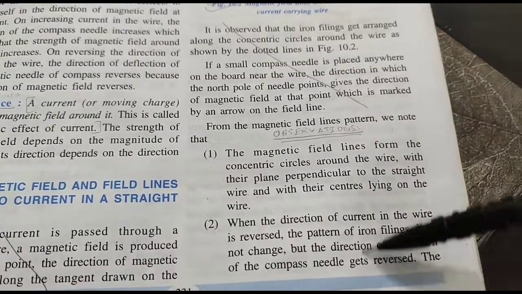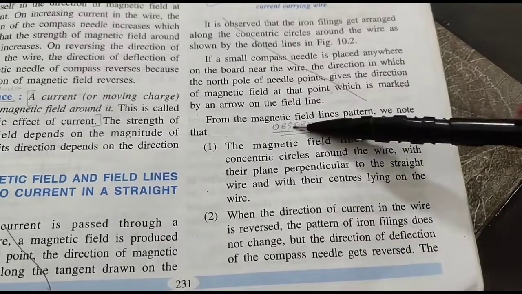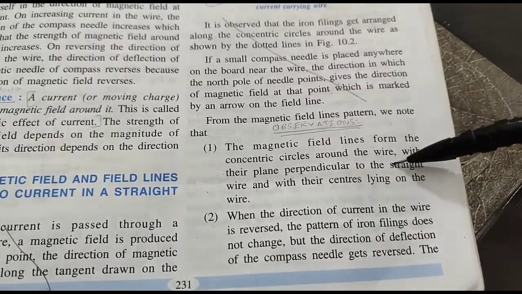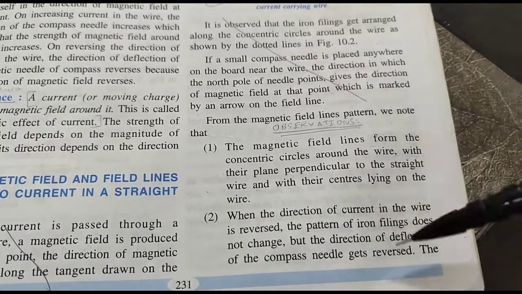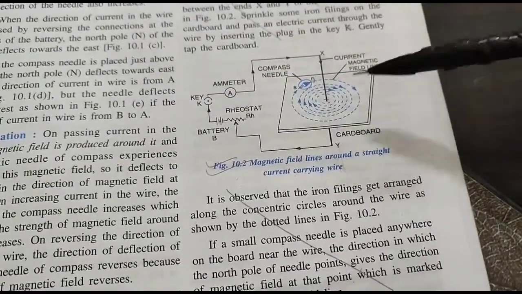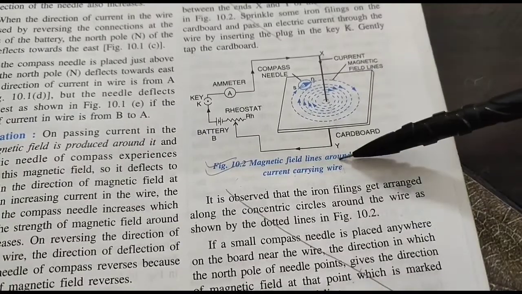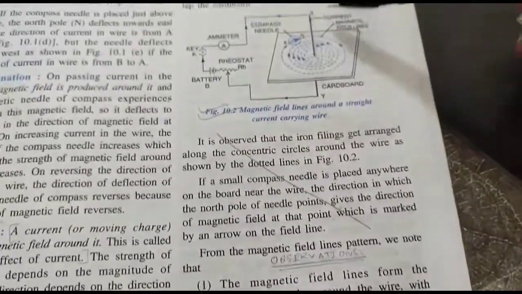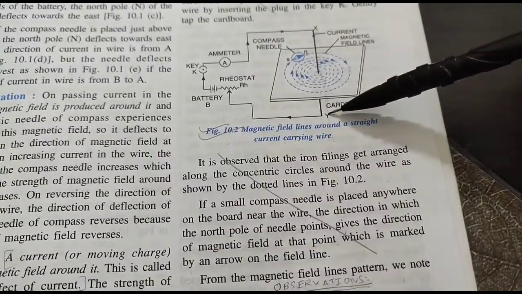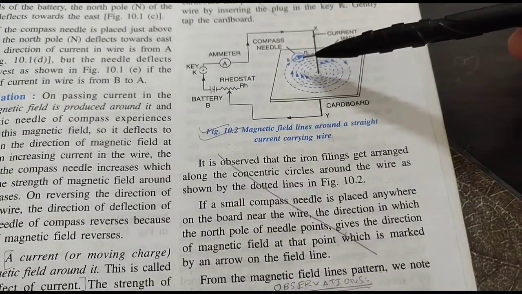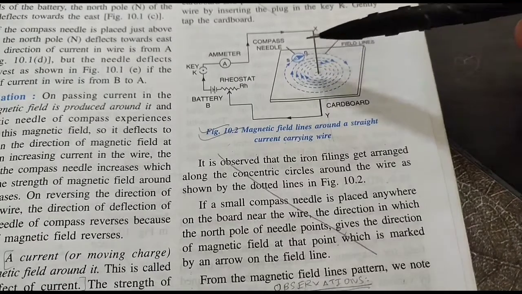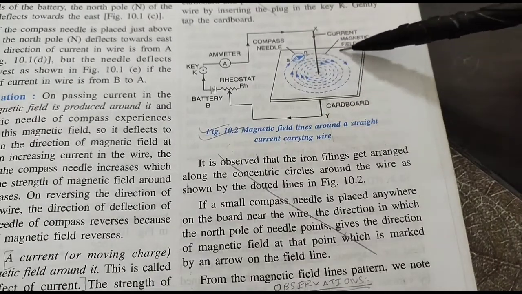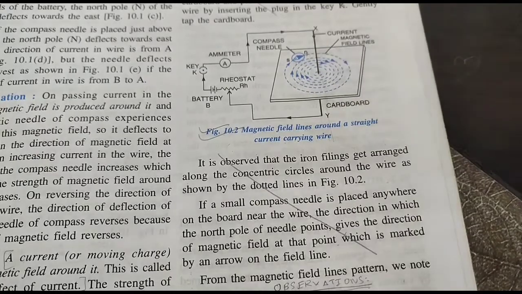Now, there are some observations which we need to learn. So give the heading observations here. First of all, the concentric circles are perpendicular to the wire. So if the wire is vertical, the cardboard is horizontal and the wire pierces the cardboard. So imagine this in 3D. Second, if we change the direction of current, then again we'll get concentric circles, but using a magnetic needle, we would notice that the direction of the magnetic field would be opposite. That is, it will be anti-clockwise.